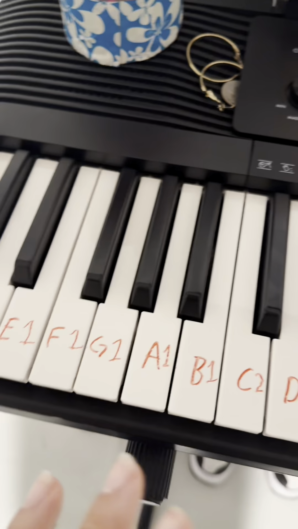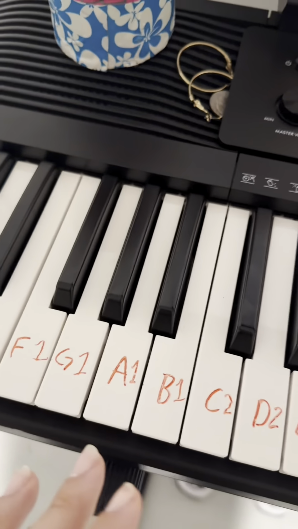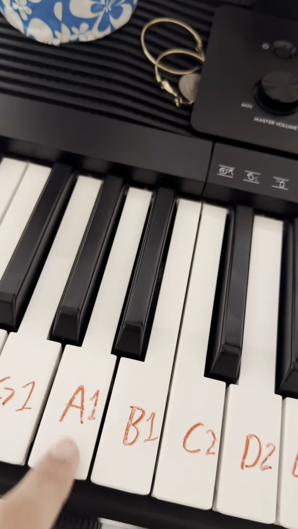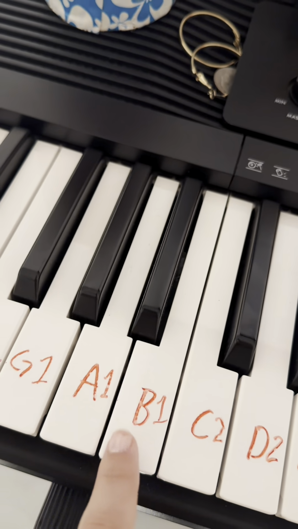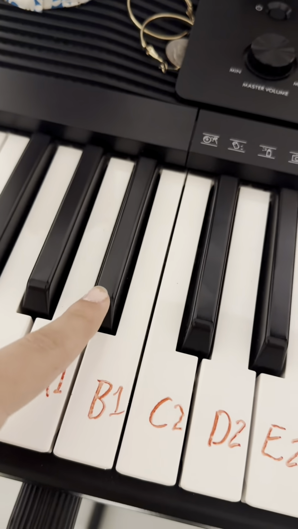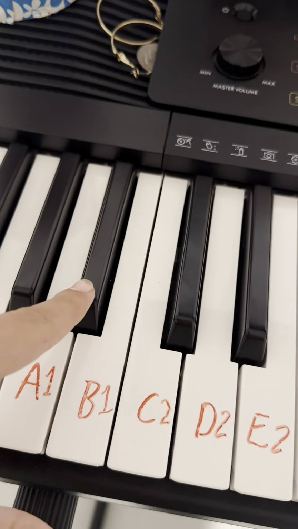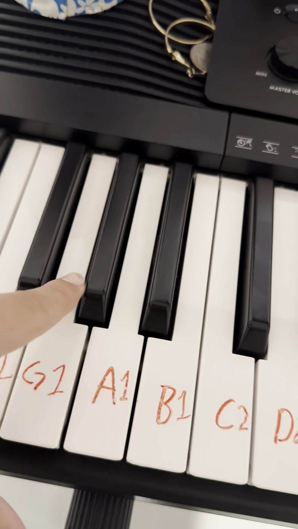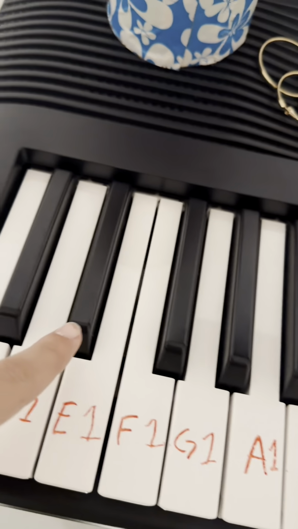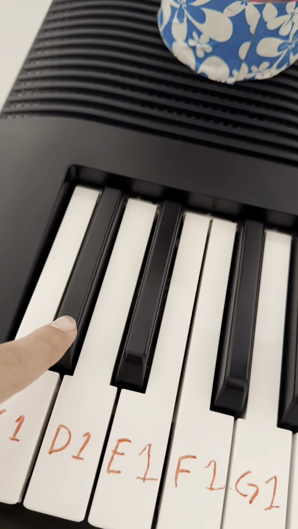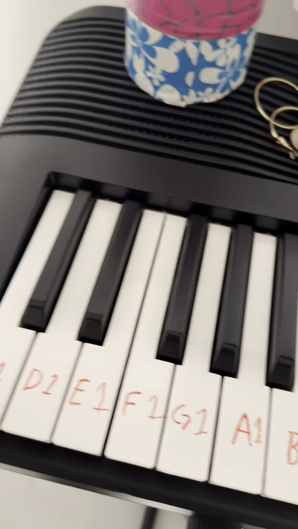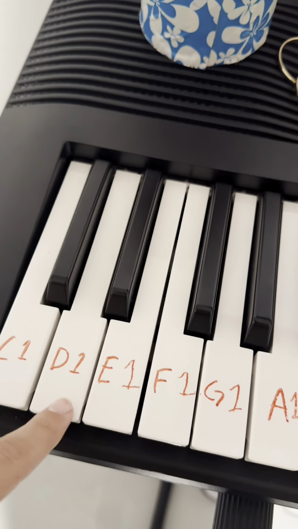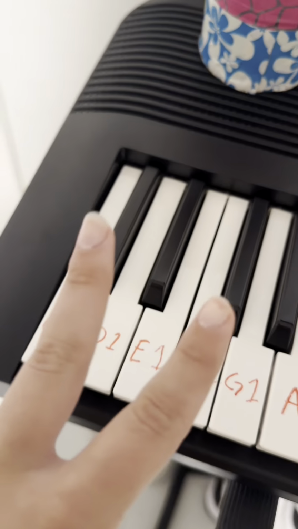Now, they do have another name. They're also called flats. It's the same thing, just kind of reversed. So instead of going up and calling this A sharp, we're going to start at B and go down. So now we're going to call this B flat. We're going to call this one A flat, G flat, E flat, and D flat, right? So it's the same thing, just with a whole different name. So this is C sharp, but it is also D flat. It's the same thing, it just has two names.